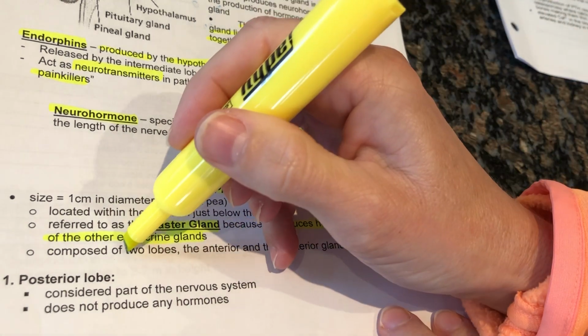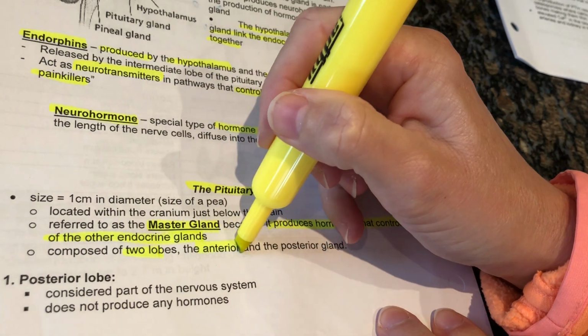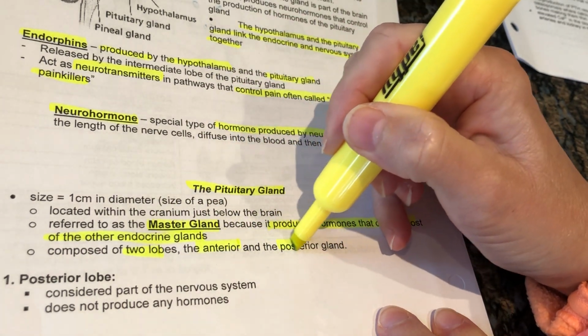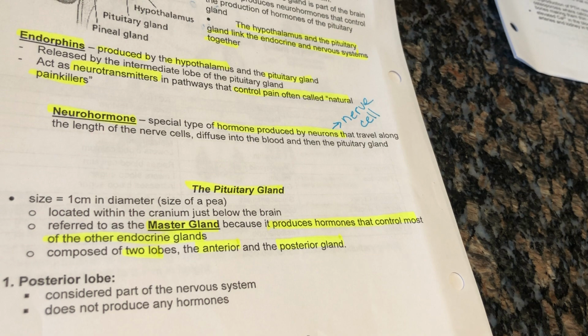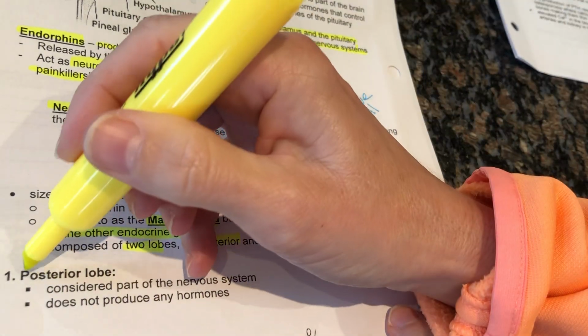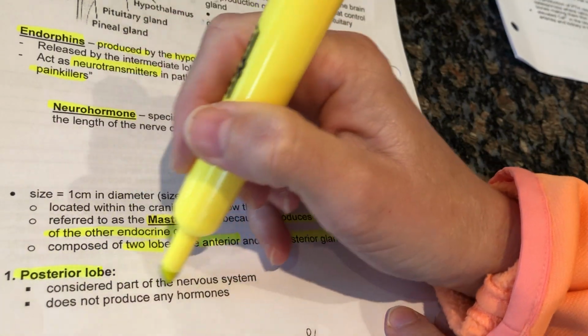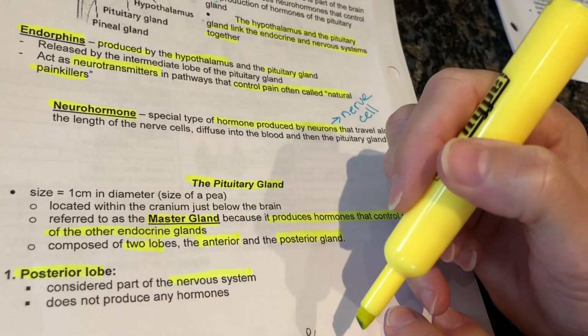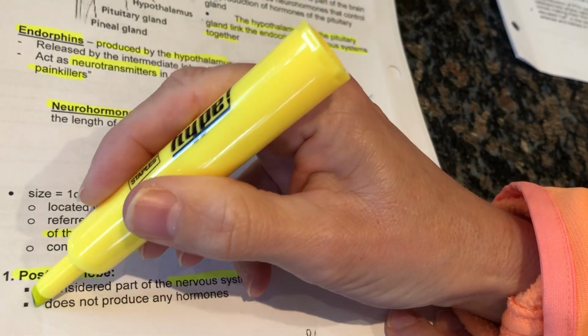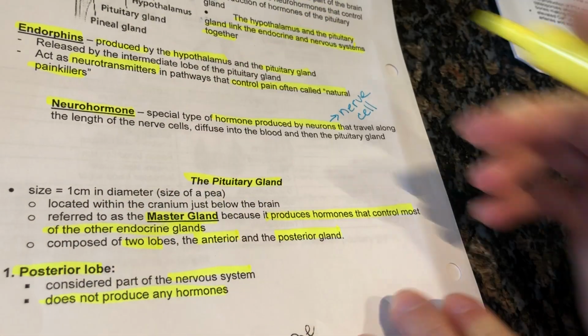There are 2 lobes, all right? So you've got the anterior pituitary gland and the posterior pituitary gland. The posterior pituitary gland is considered part of the nervous system, okay? And what's important is it does not produce any hormones.